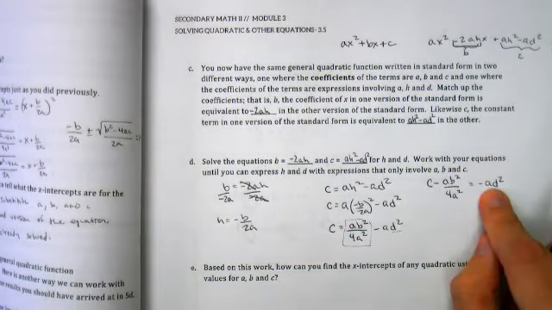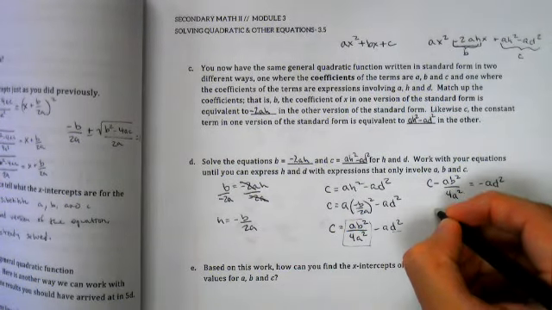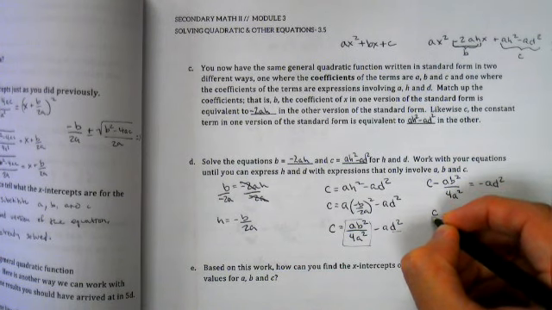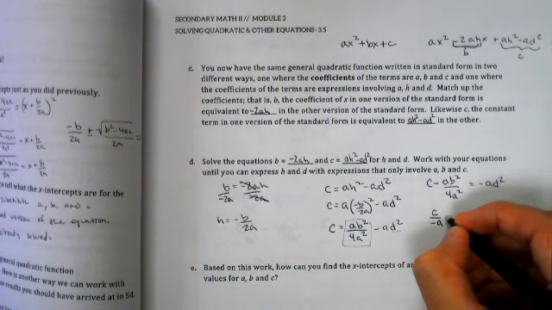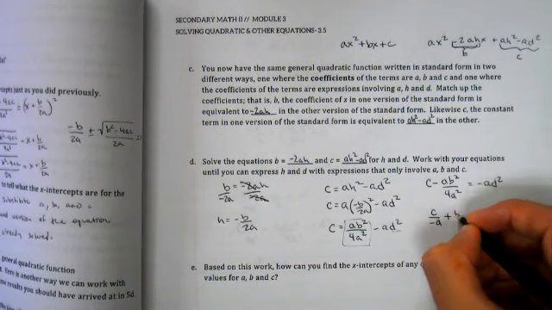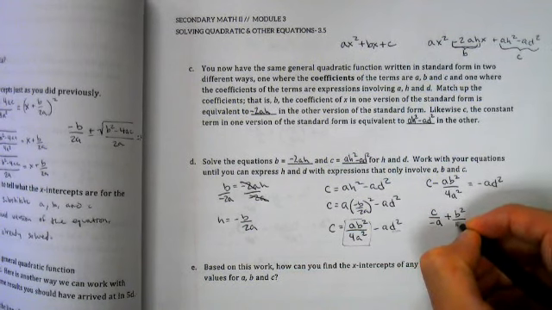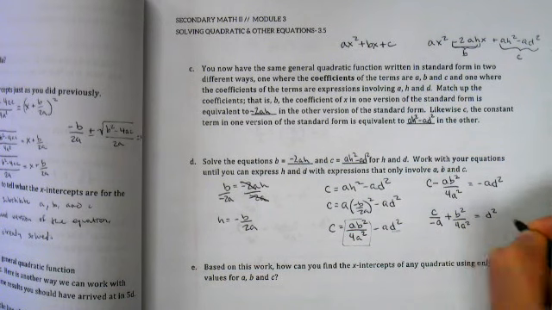Now what we can do is divide by negative a on both sides. So we get c divided by negative a minus or plus b squared over 4a squared equals d squared.